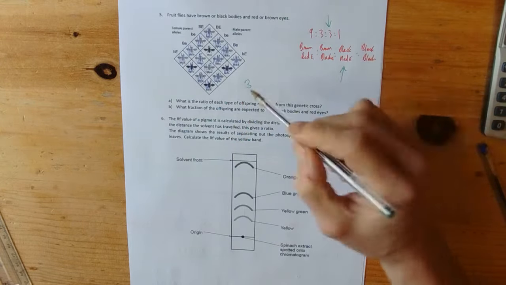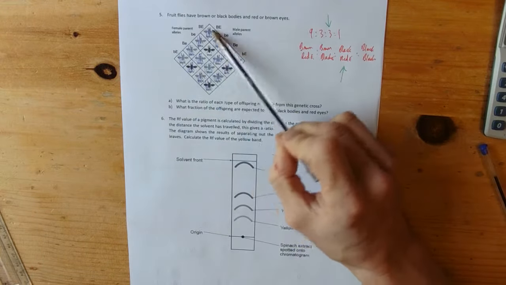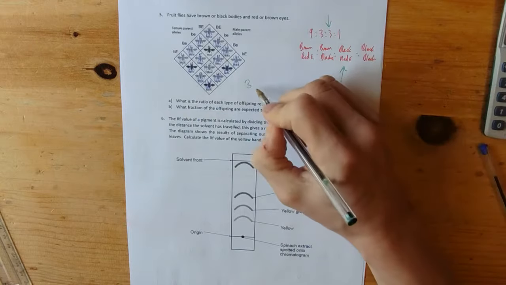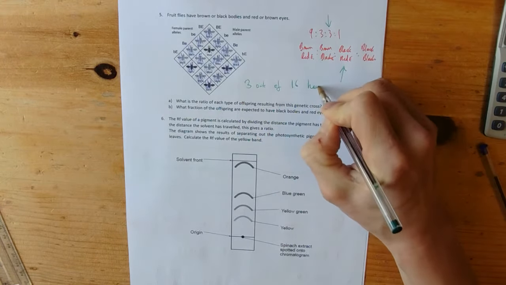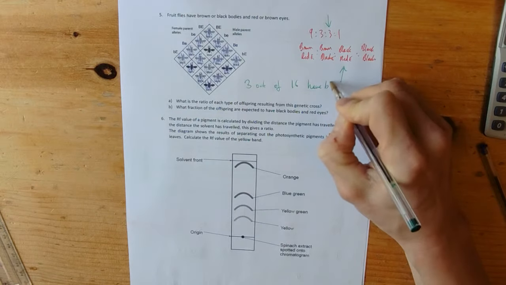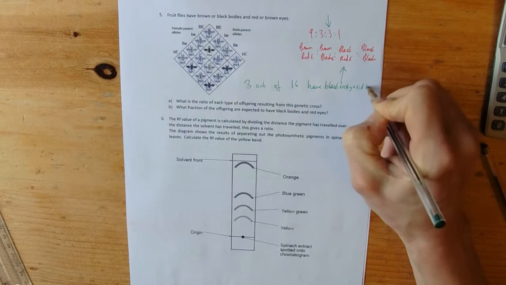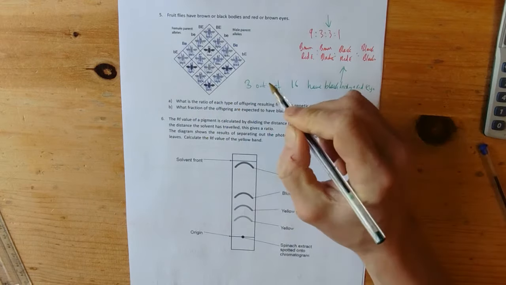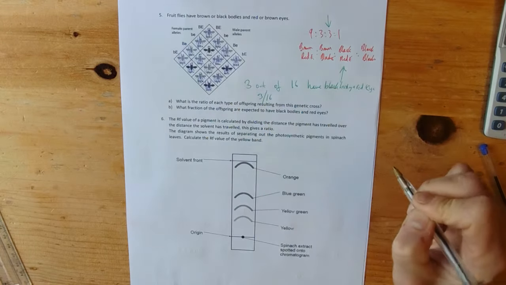A fraction is something over something else. What's the total? You can count these, or you can go 4 by 4, so 16. So 3 out of 16 have black body and red eyes. So that is 3/16.